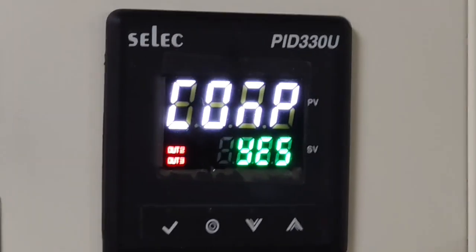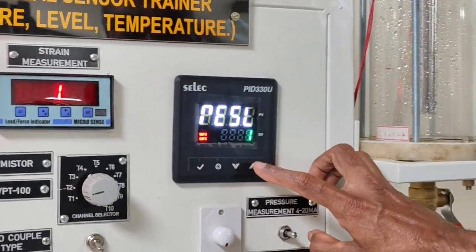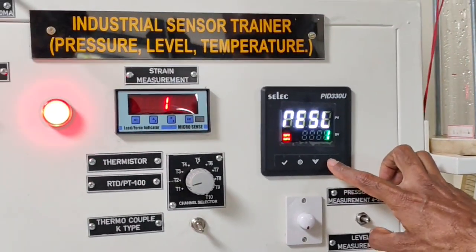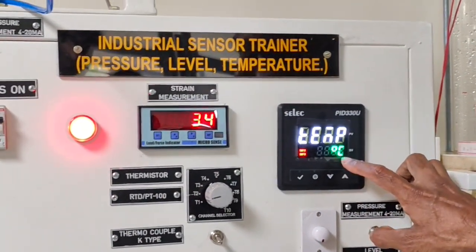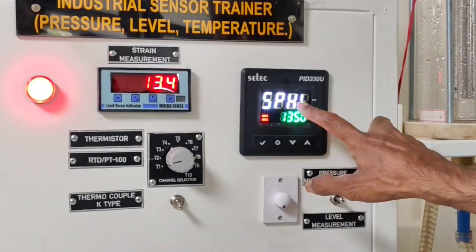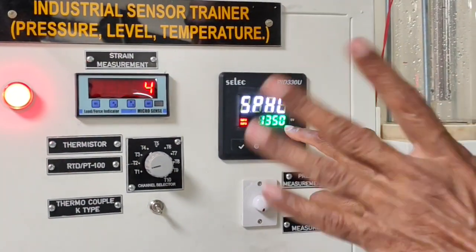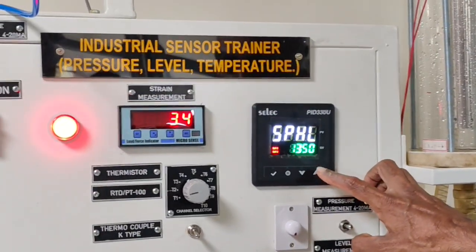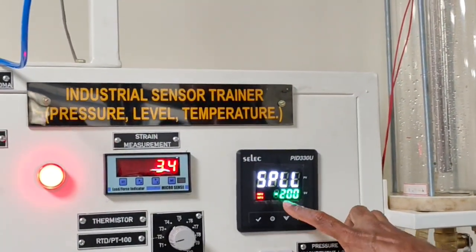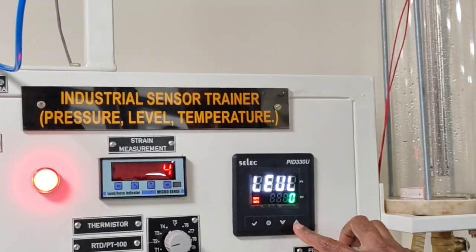What is the resolution you want? Compensation? Yes. What is the resolution you want to read? 1 degree. What is the unit you want? Degree centigrade. High scale reading maximum 1300 not required for this. We are not reading any 1300. Only 100, 200 you can make. Let it be as usual. Minus 200 you can go also. Level 0.